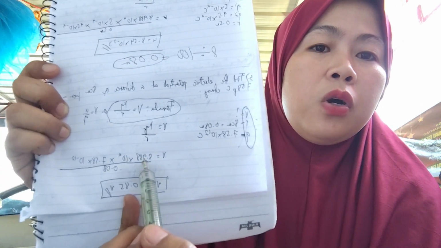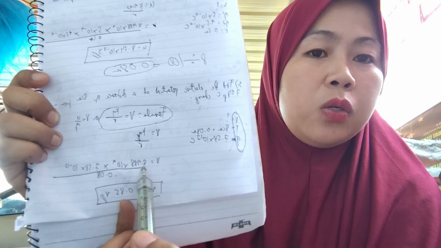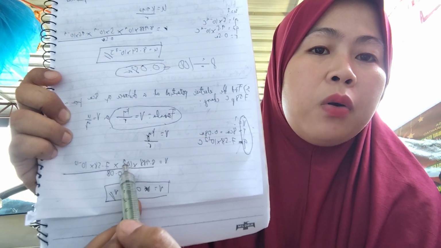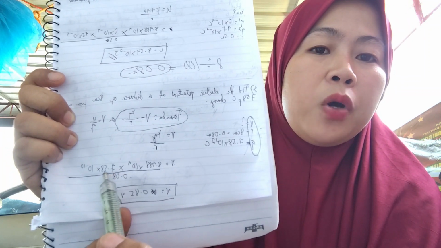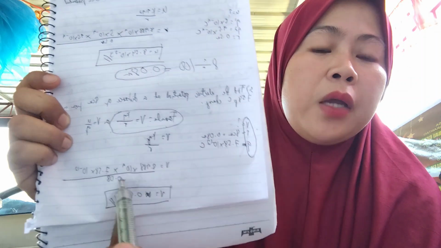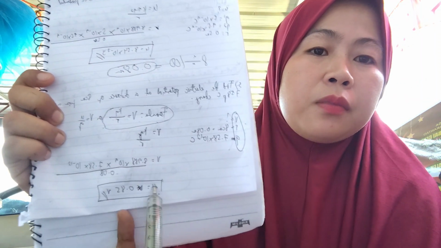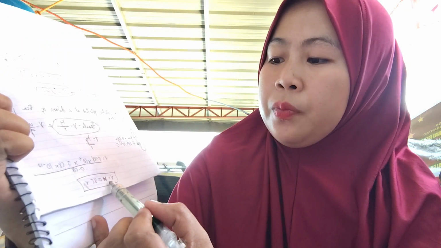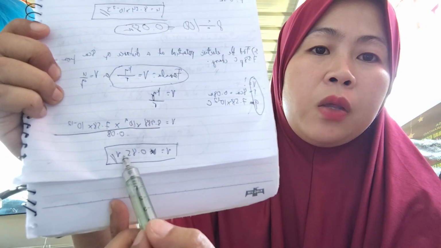So, ulitin ko, ang V is equal to 8.988 times 10 raised to the power of 9 times 7.58 times 10 raised to the power of negative 12 divided by 0.08. So, the final answer, V is equals to 0.85.